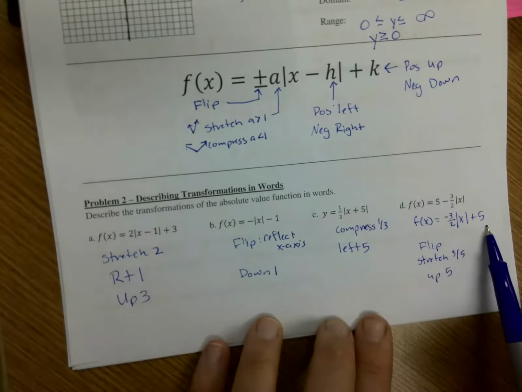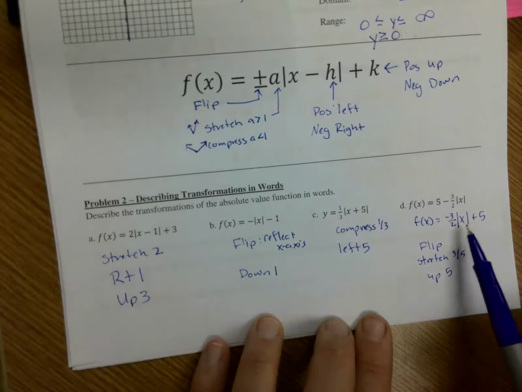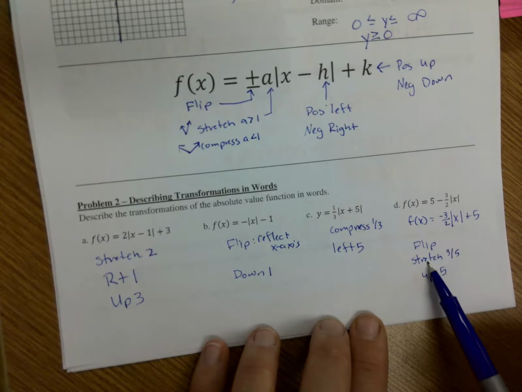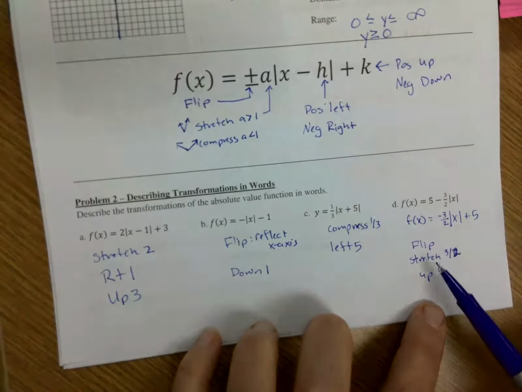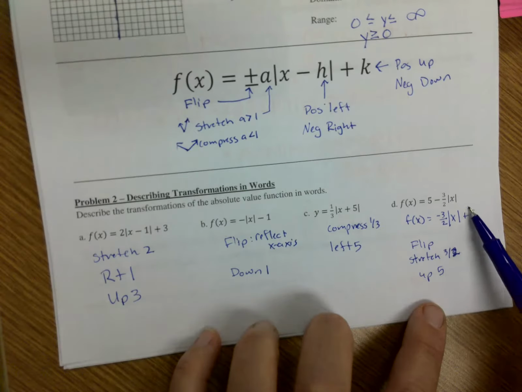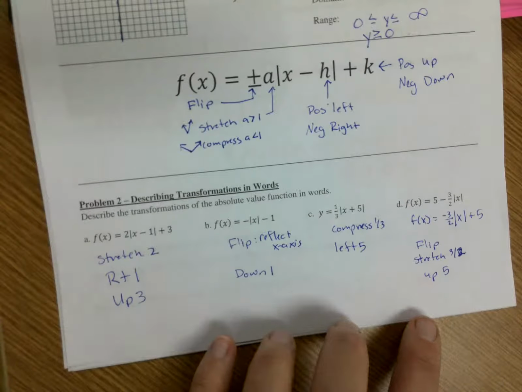Here, I rewrote this problem, so you can always rewrite the problem. Now that I have it rewritten, this negative will flip it. Now this 3/2, even though it's a fraction, will still be a stretch because it's larger than 1. 3/2 is larger than 1, so that would be a stretch of 3/2. And this is on the outside, so that would be up 5.